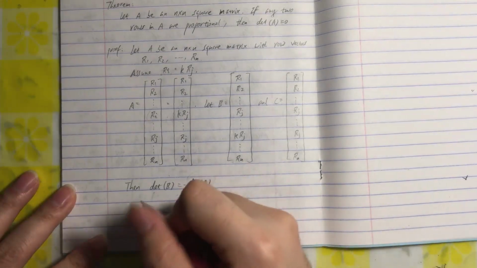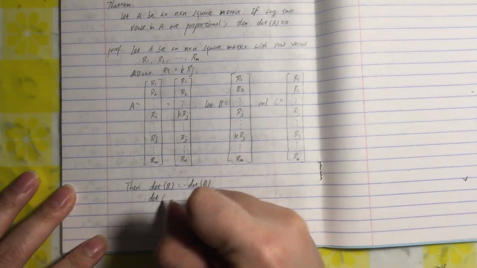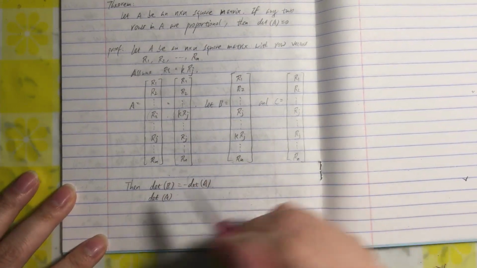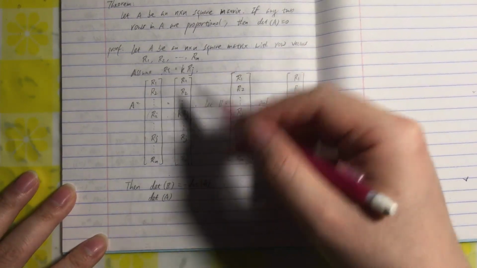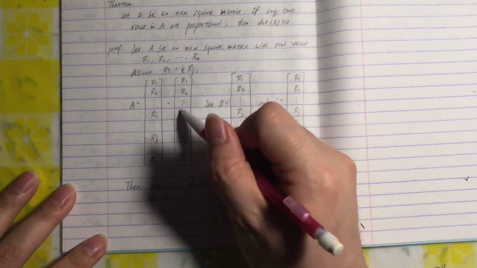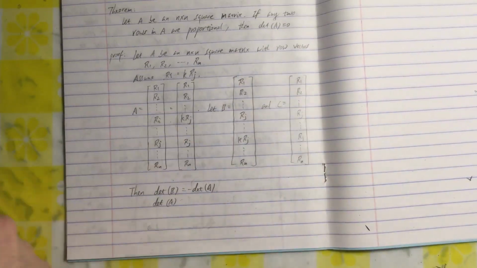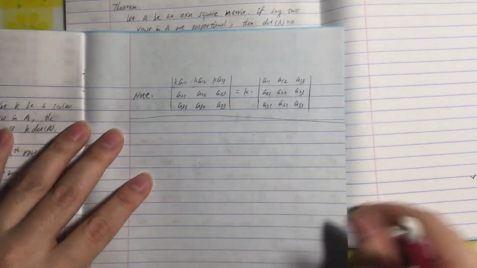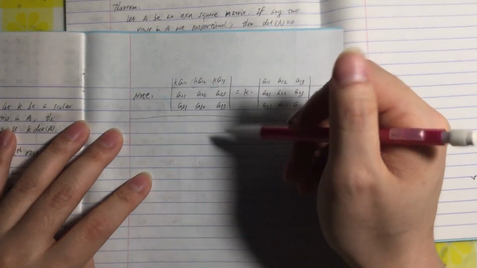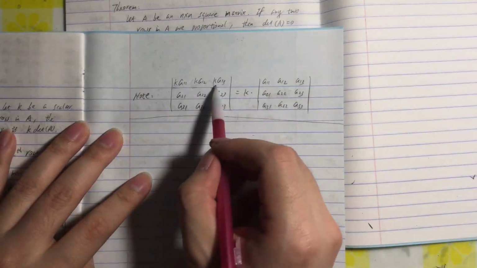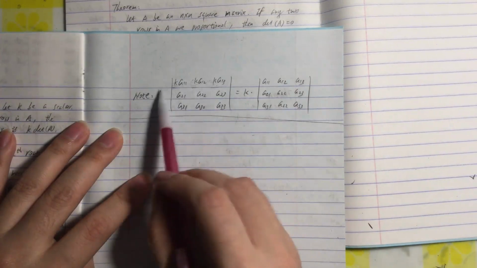Next, let's consider determinant of A. When we take the determinant of matrix A, we can see that in the ith row, there's a constant k. According to the earlier theorem, if there's a constant multiple in a row, I can always pull out the constant multiple.